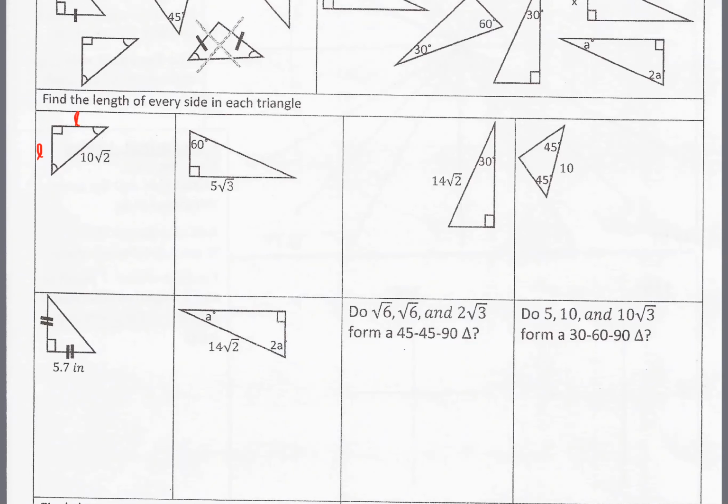So the formula for a 45, 45, 90, you would say hypotenuse equals L times square root of 2. If you're stuck, first step, just write out the formula I'm giving you. This is the only formula you need to know for a 45, 45, 90. So you can just copy the formula. And now I'm going to plug in for the hypotenuse. So this right here is my hypotenuse, so I plug that in for H.